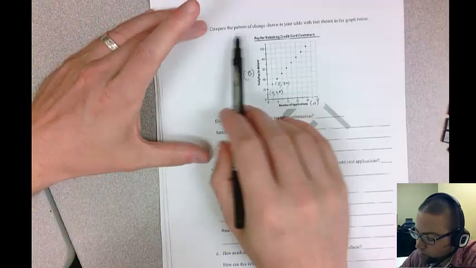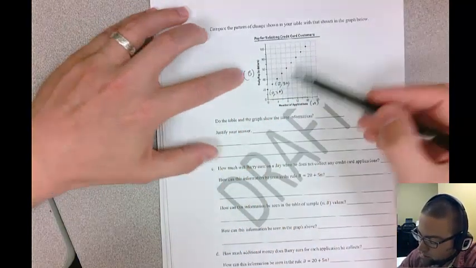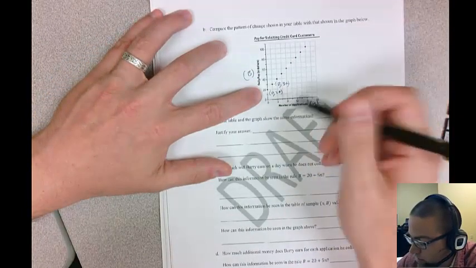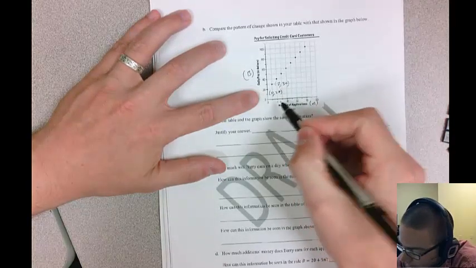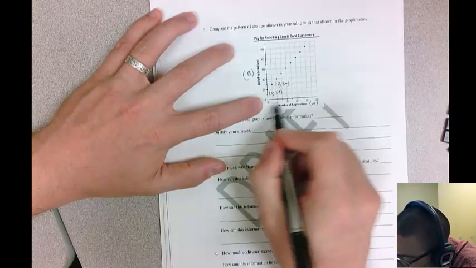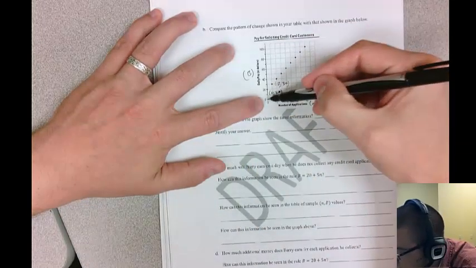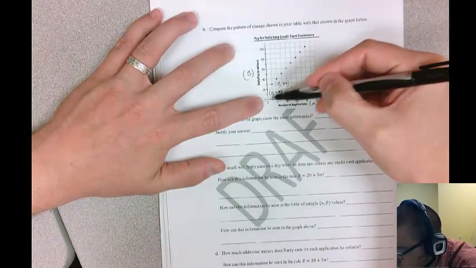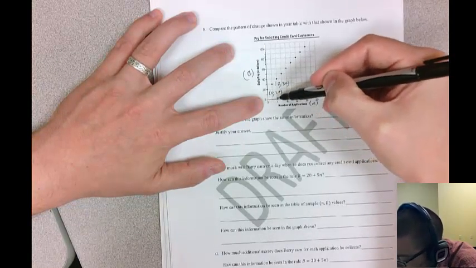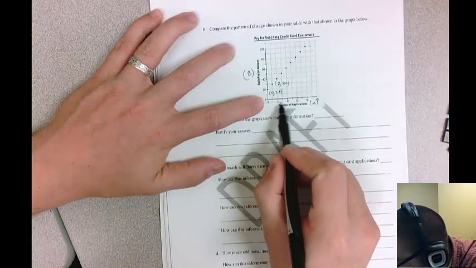So you're going to compare the pattern of change shown in the table with that shown in the graph below. You need to check a few points here, and see whether these points match up with the points in the table. So you can check this one. It's 0, 20, and then the next one, halfway between 4 and 0 would be 2. Some people might be confused and think this is a 1 and this is a 3, but no. This is a value of 2 because we have to have a constant increment here. So this goes 2, 4, 6, 8, right?